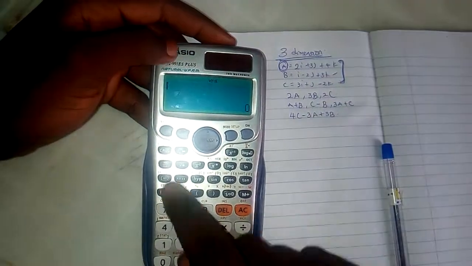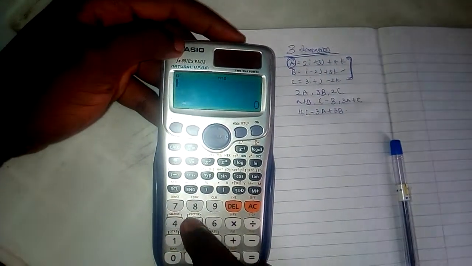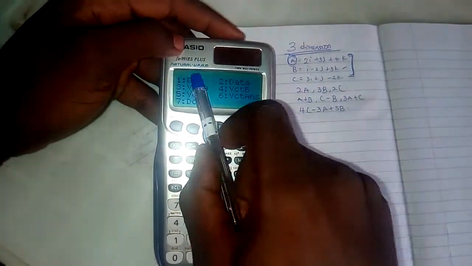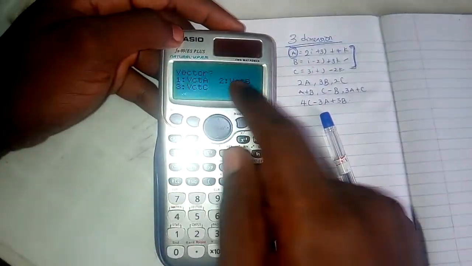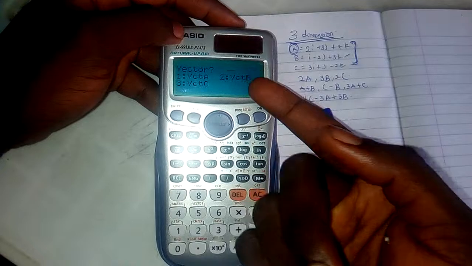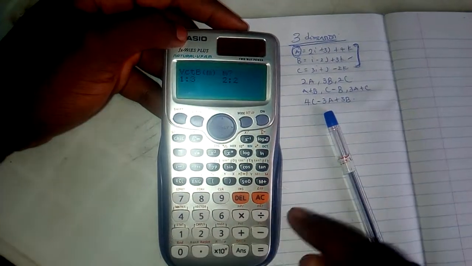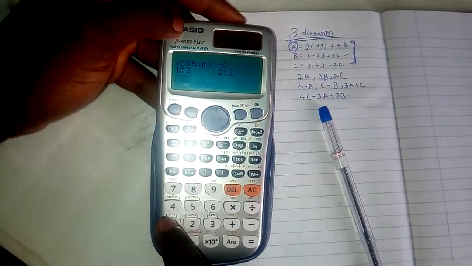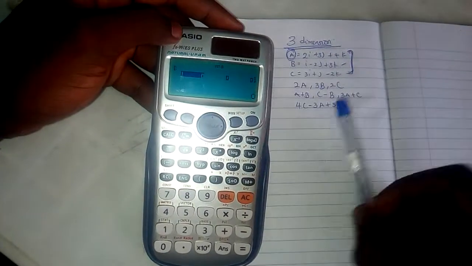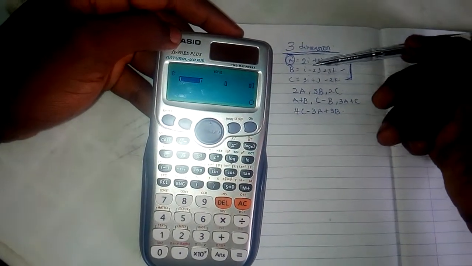For me to program B, I can just say shift vector. I'll come and dimension my vector B. So I'll say 1. What vector am I trying to dimension? Vector B, which is 2. How many dimensions does it have? 3. So I'll click on 1. Now it's asking me the value of the coefficient of i, j, and k.